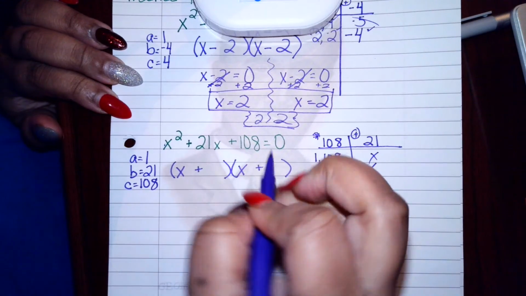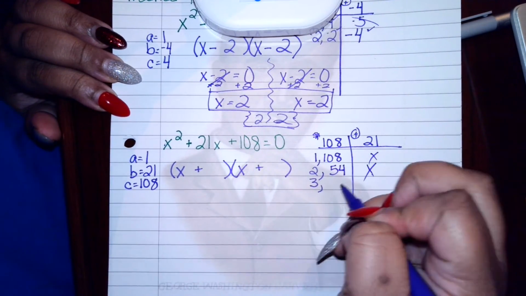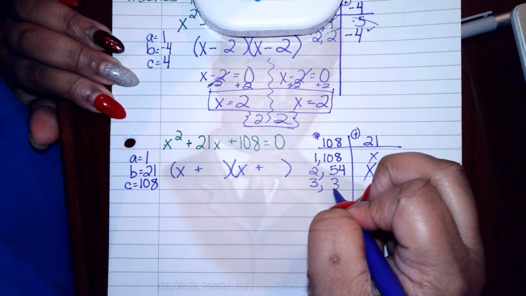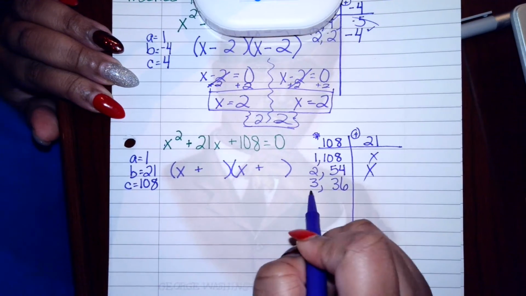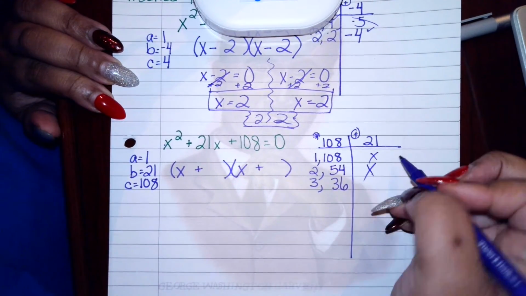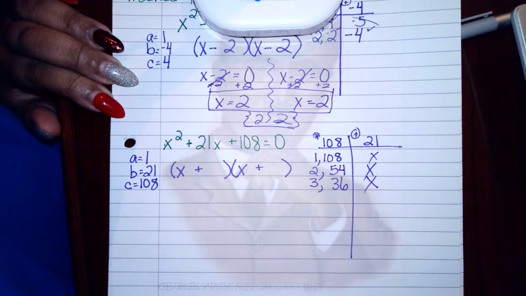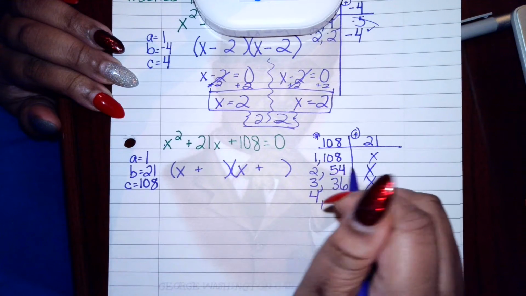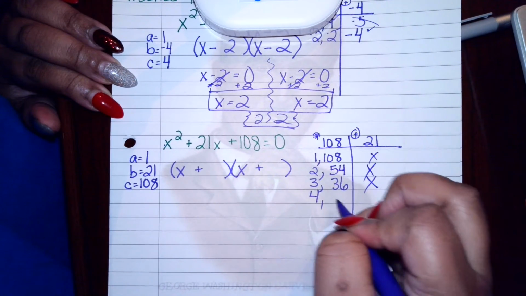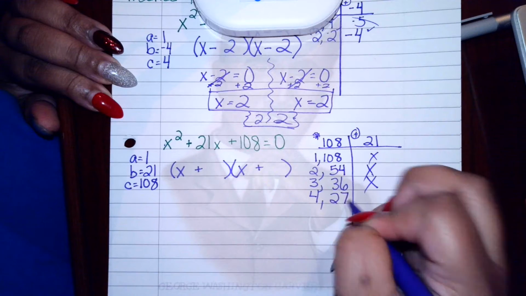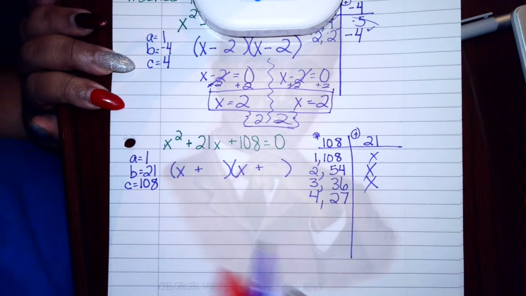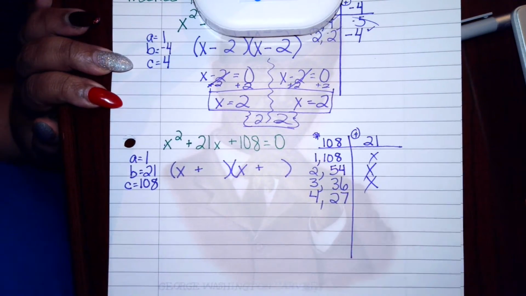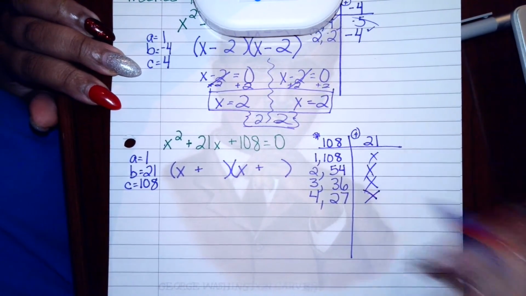Can 3 be evenly divided? It can. So 108 divided by 3 is going to give us 36. If we add those 2 together, is that going to give us 21? No. It's not. So that's not going to work either. How about the next number? 4 divided into 108 is going to give us 27. Uh-oh, we're getting closer. But is that going to work? 27 plus 4 is going to give us 31, but not 21. So that's not going to work either.